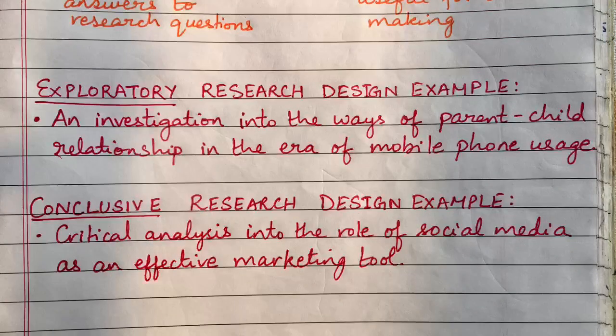Here is an example of exploratory research design. The title says: an investigation into the ways of parent-child relationship in the era of mobile phone usage.